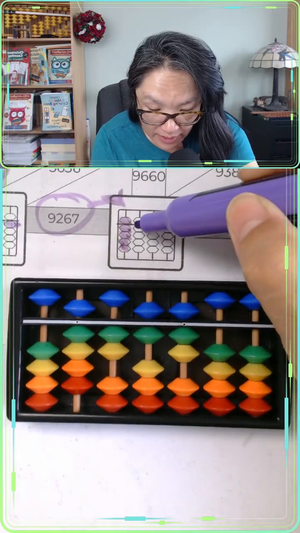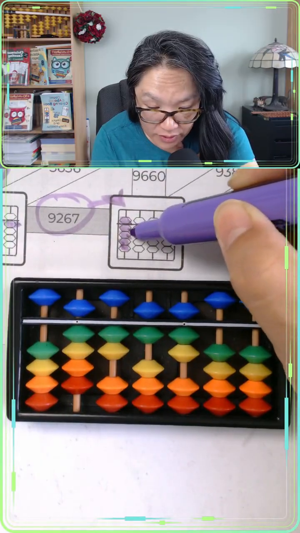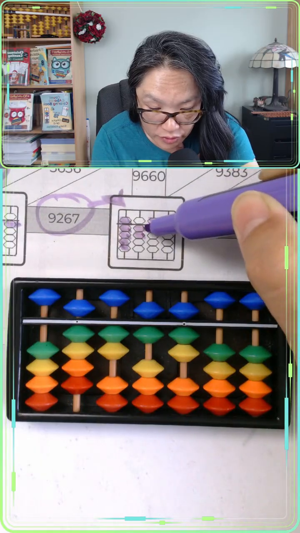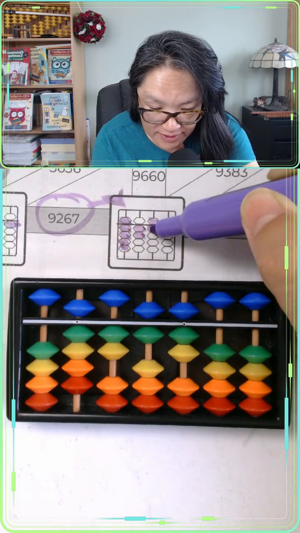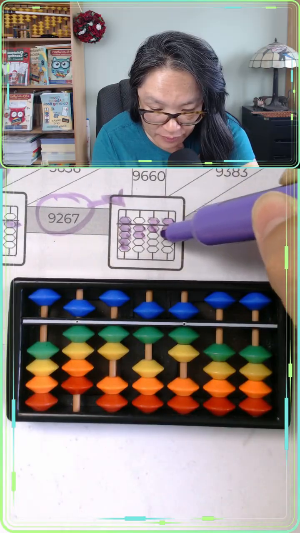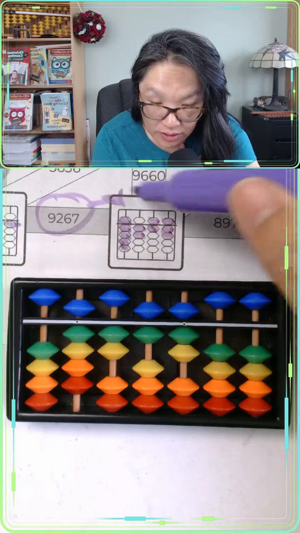So I'm going to count on my abacus and color it in. I have 1, 2. 5, 6, and then 5, 6, 7. Because the top bead is touching, now we're going to go into the higher numbers.